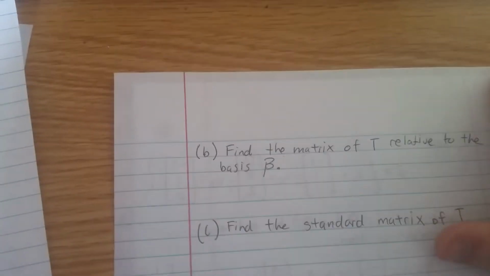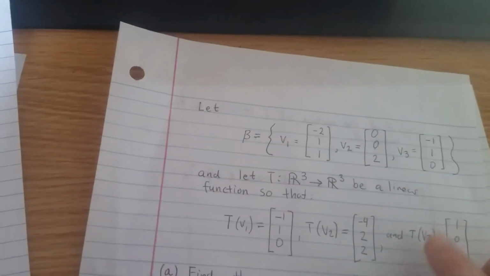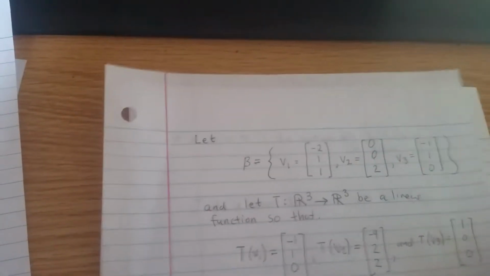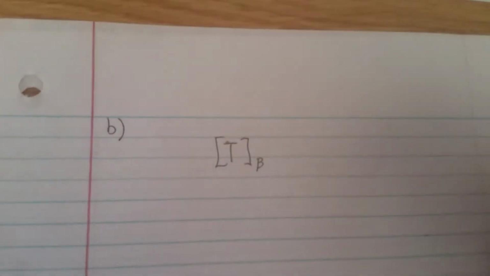Alright, so let's look at part B. Okay. Part B is find the matrix of T relative to the basis beta. So now, whereas before we were finding just one of the vectors of the T transformation, now what we're going to be doing is finding the entire matrix. So that's written like that.